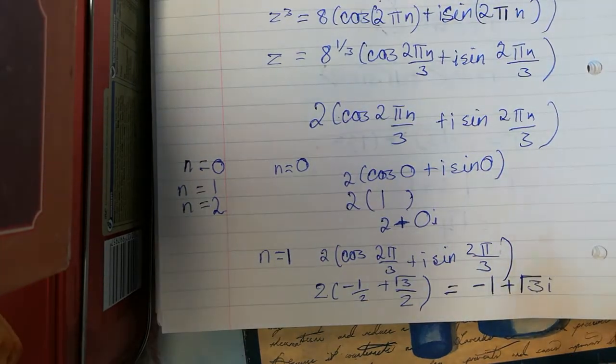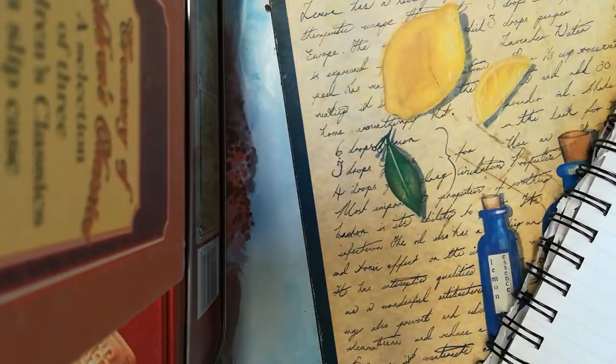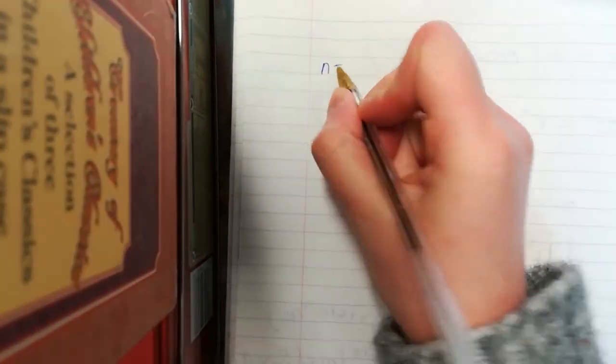And now I'm going to have to go on to another page. Bear with me for 1 second, because I'm after running out of space. So now I'm on to another page. Sorry for that. So I've got n equals 0. I've got n equals 1. The last one I have to get is n equals 2.